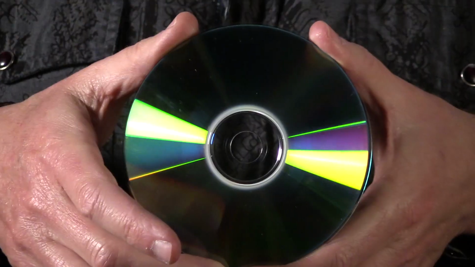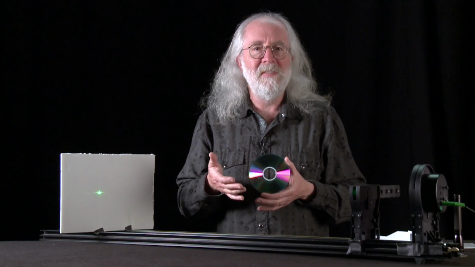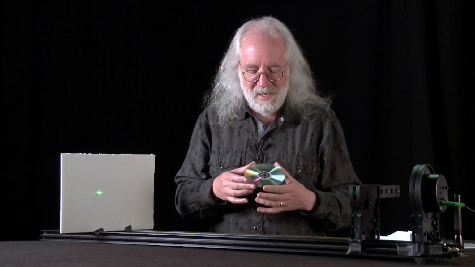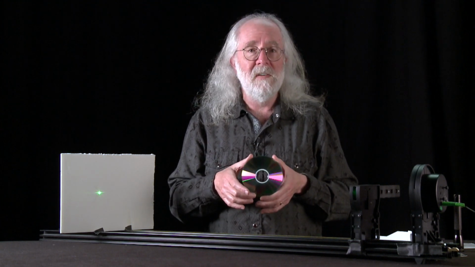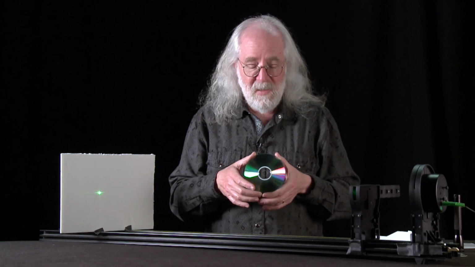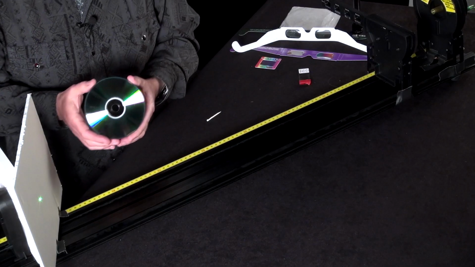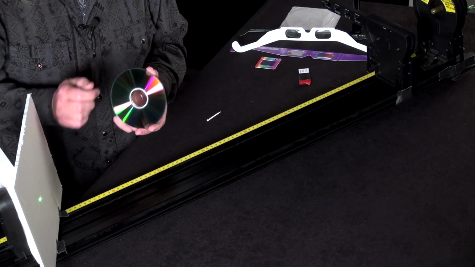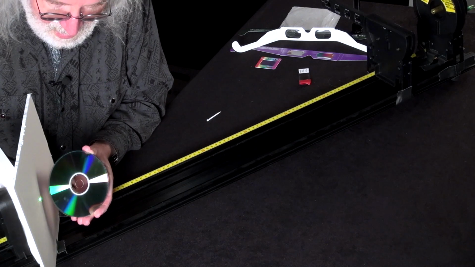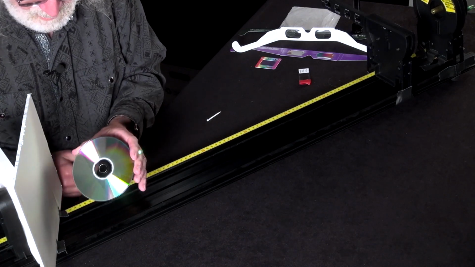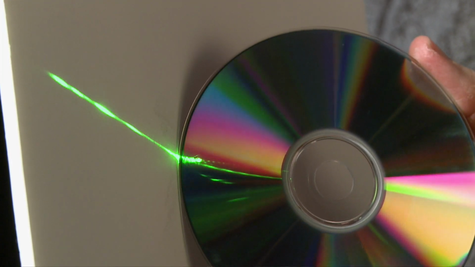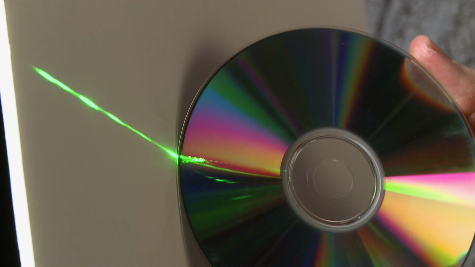I also want to talk about the idea of a reflection grating. Here's a DVD, and you know with a DVD, you get kind of like interesting rainbowy reflections off of it. That's something that you've seen before. And the reason is, there's a pattern of light and dark. There's a pattern of grooves on here where the information is recorded. And if I take this laser and I bounce it off the CD, I can get a pattern of light and dark lines. There's a diffraction pattern that comes off here as well.